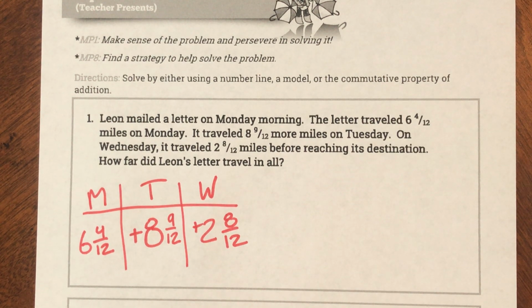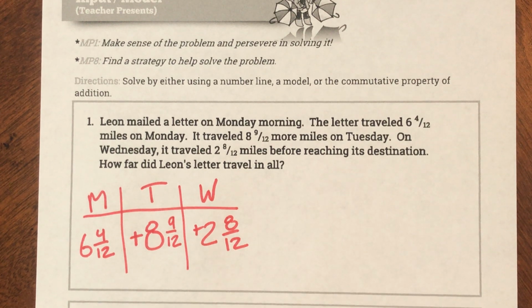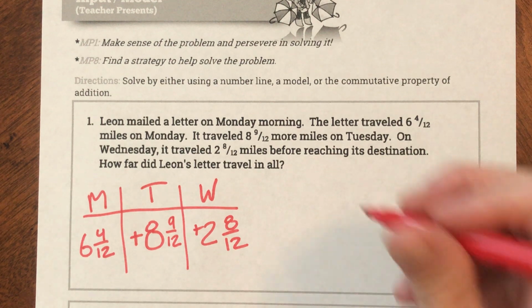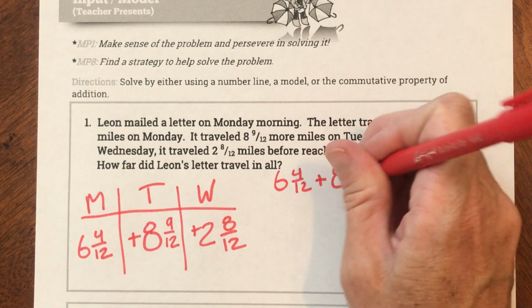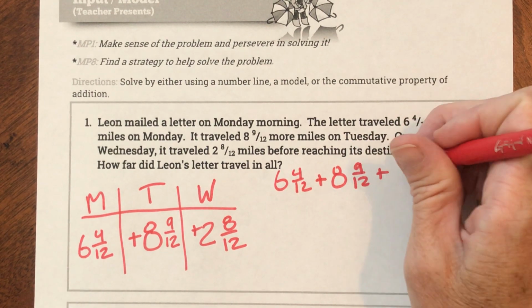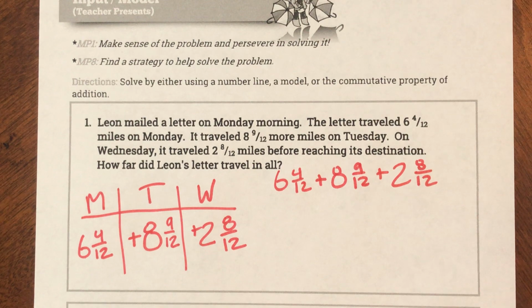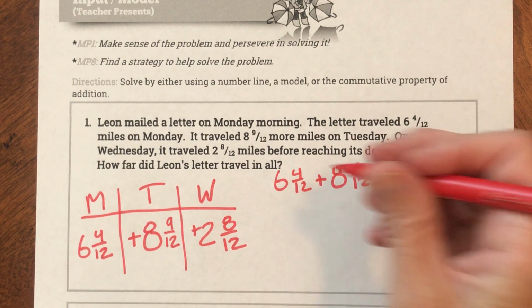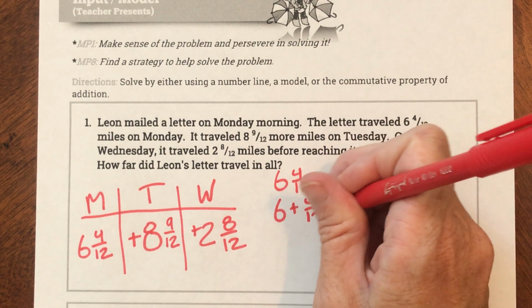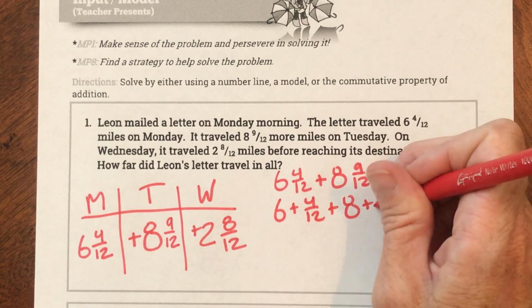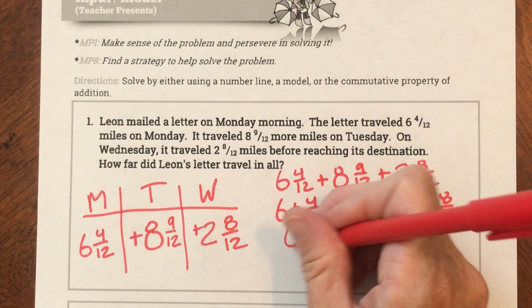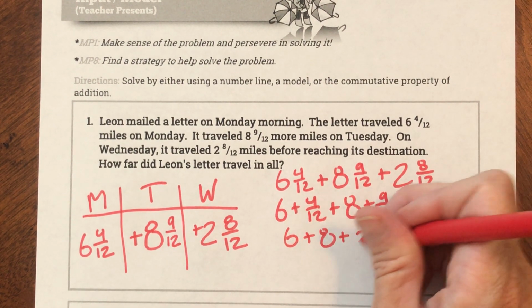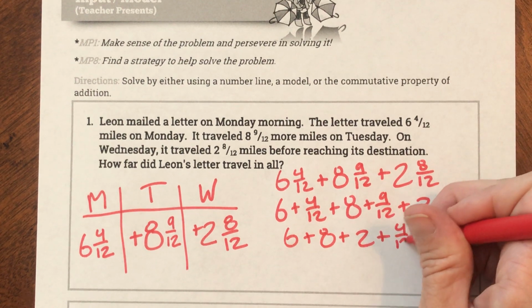Well, because it's all adding, I'm actually able to add 3 numbers at one time. So I can add all these numbers at one time. So I have 6 4/12 plus 8 9/12 plus 2 8/12. Now remember, if I'm going to use the commutative property, I first decompose all my numbers. And then I use the commutative property to rearrange them and put all the whole numbers together and all the fractions together.